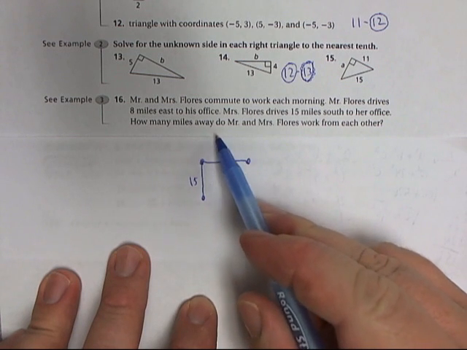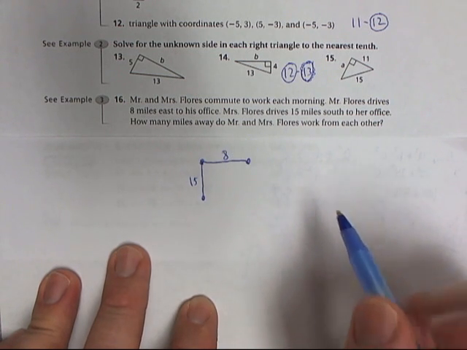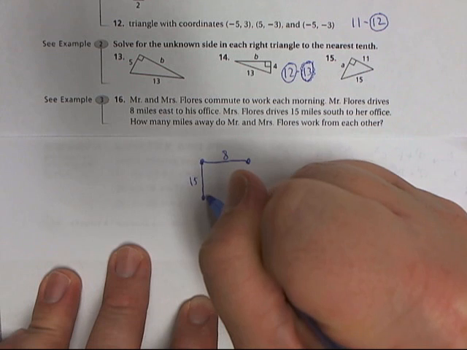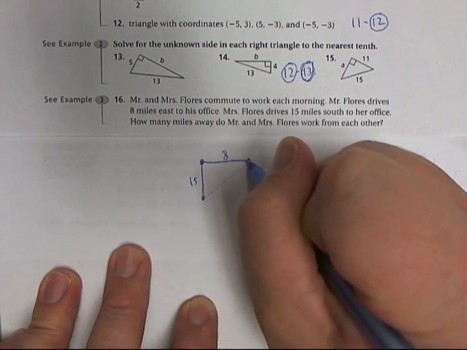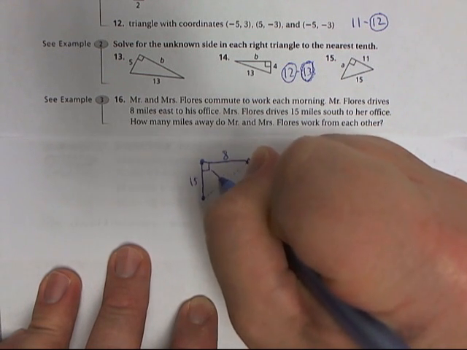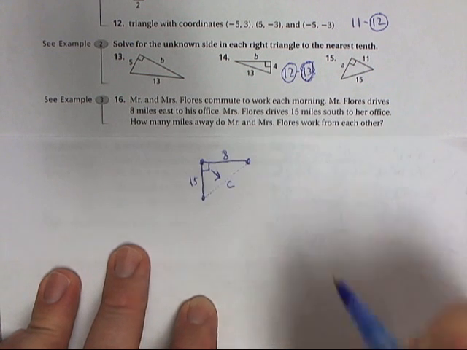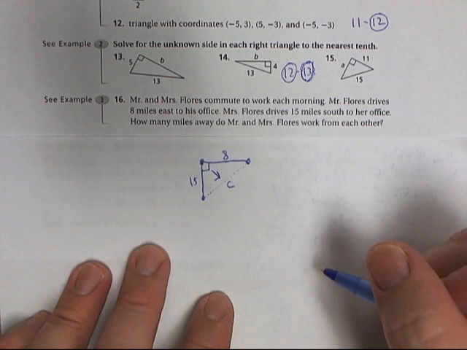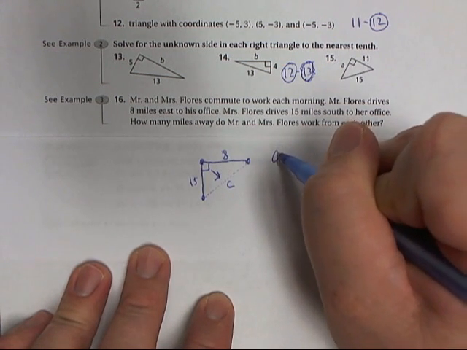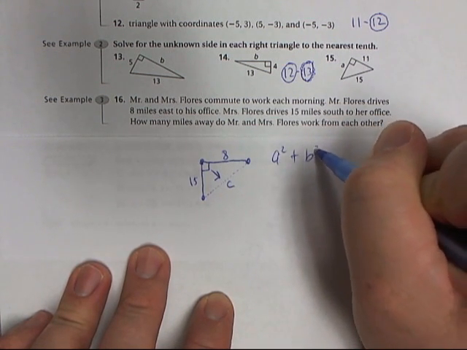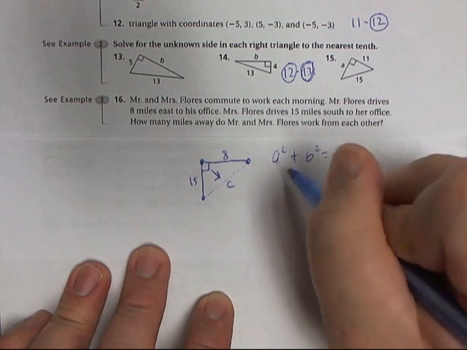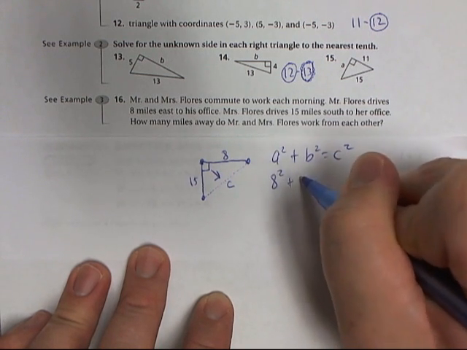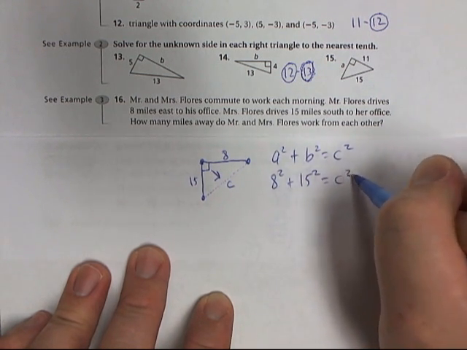How many miles away do Mr. and Mrs. Flores work from each other? So I want to find this distance here. Well, notice that distance is opposite the right angle, so that is my hypotenuse measurement that I'm missing, my c variable in the Pythagorean theorem. So let's write our Pythagorean theorem. A squared, so 8 squared plus 15 squared equals c squared.